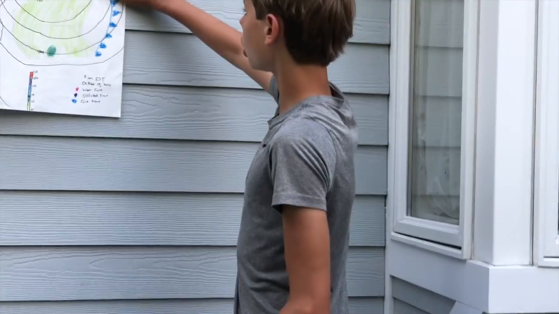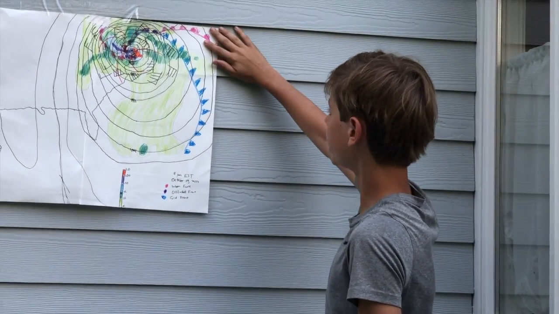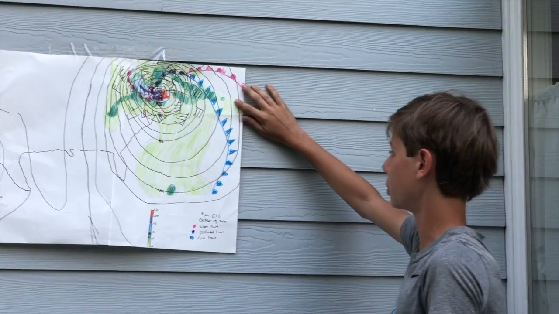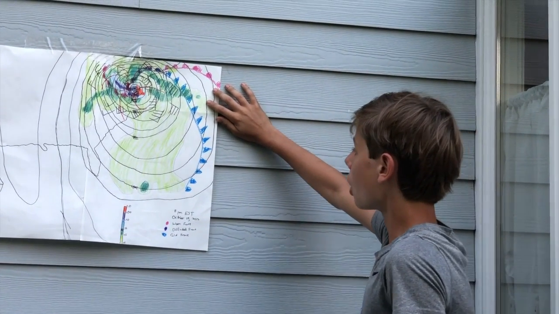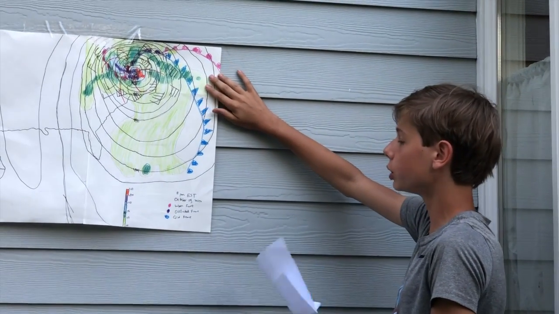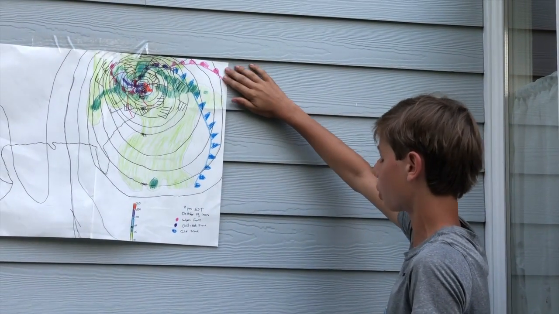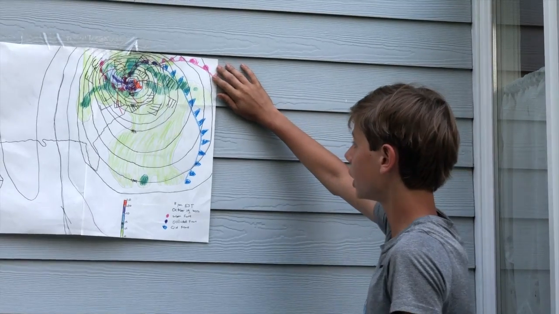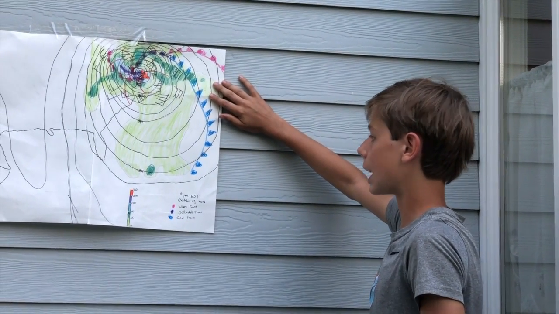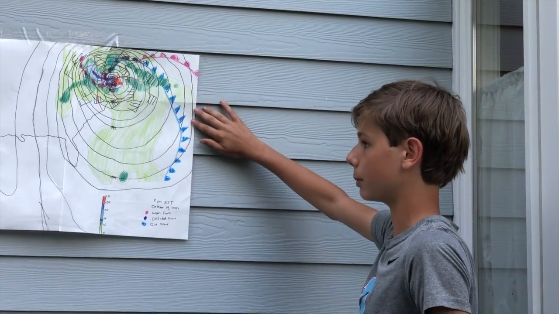So these things are called fronts. They point in the direction that the air masses are moving. They're also a border between the two air masses. So fronts, like these cold fronts right here, show cold air masses, and the warm fronts show much warmer air masses. So they are huge air masses that have the same characteristics as the air around them.